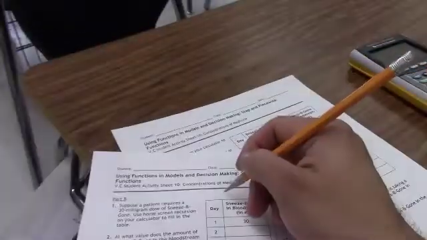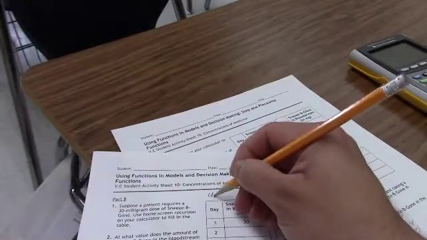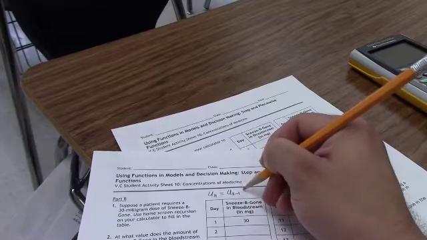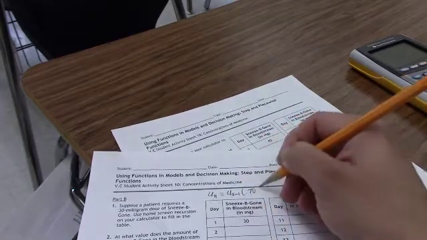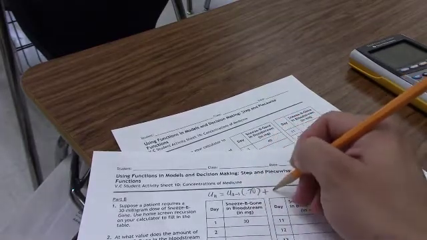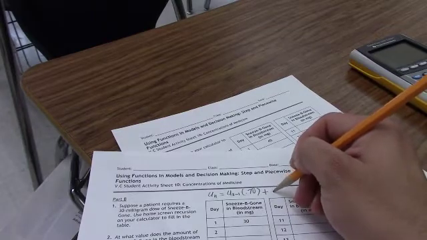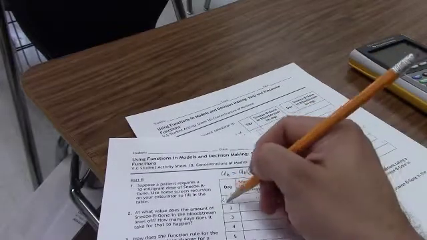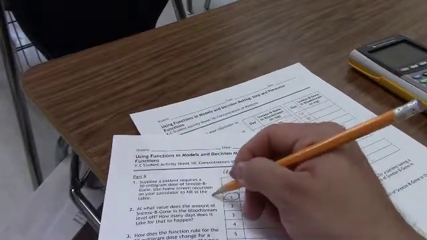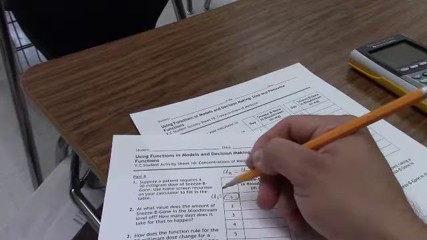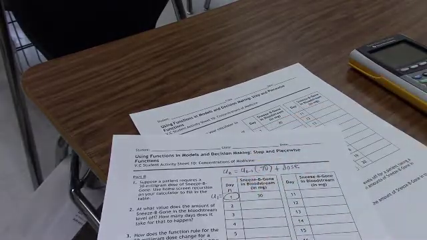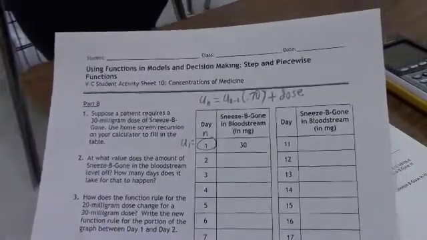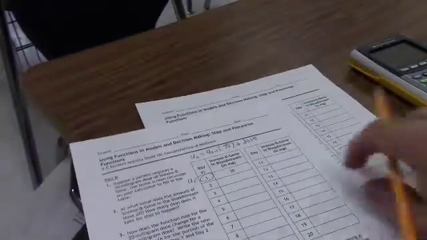So remember, this was U sub n is equal to U sub n minus 1 times 0.70 plus whatever our dosage is. So this is our dosage. And whatever we have right here for the beginning now becomes our U sub 1. And this is our n. Okay, so this is all of our good fun stuff, and remembering this from recursive algorithms.